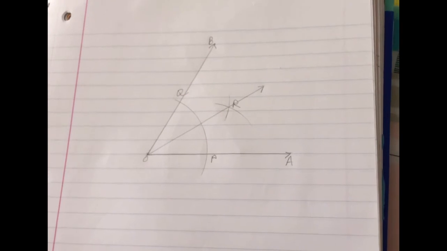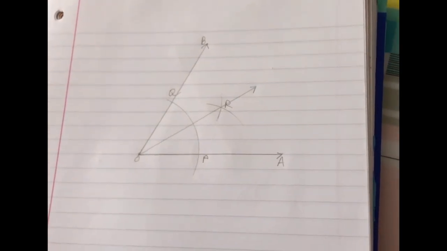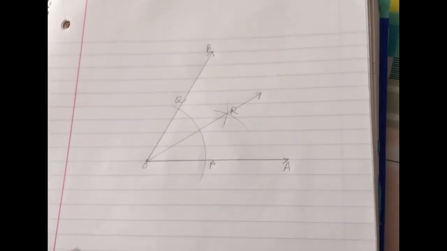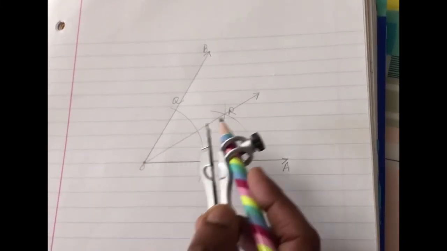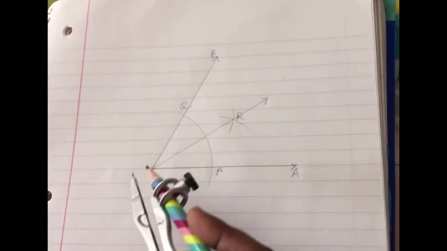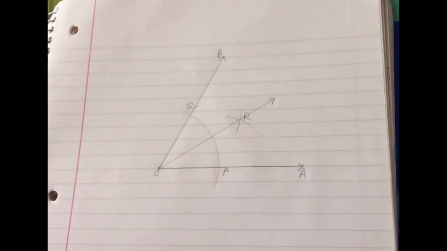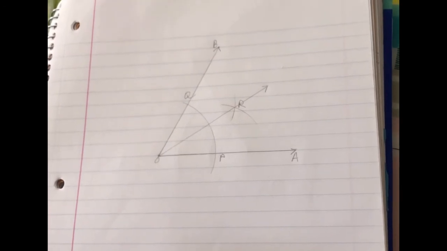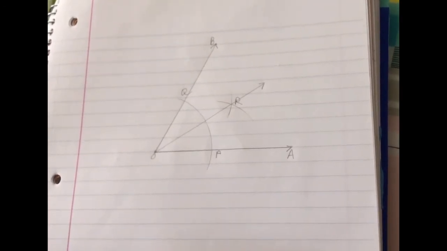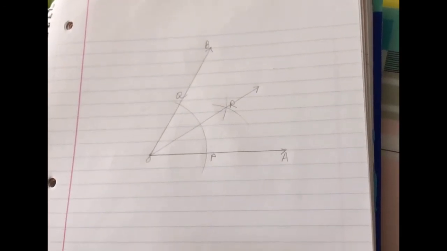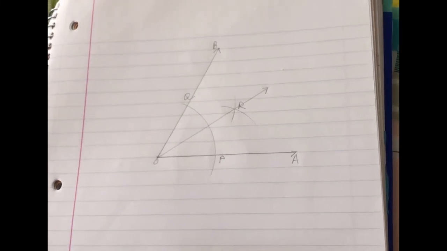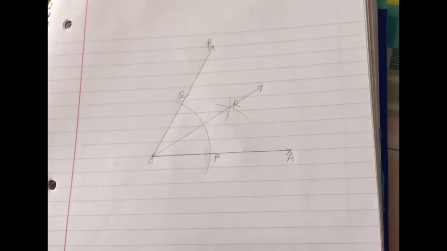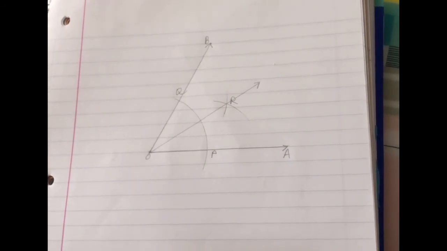As OR is the bisector, so it is expected that the measurement of angle AOR or the angle BOR should be half of the measurement of angle AOB. So this is all about how to draw the bisector of a given angle and to check the work.